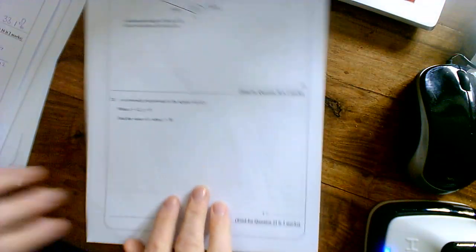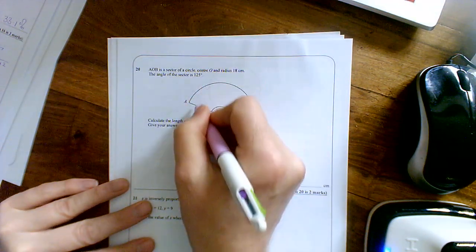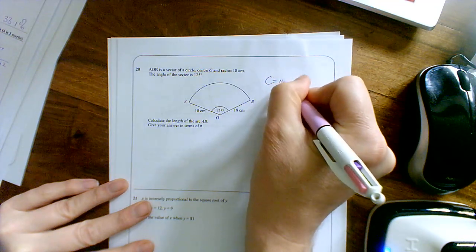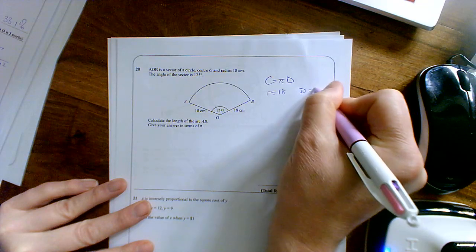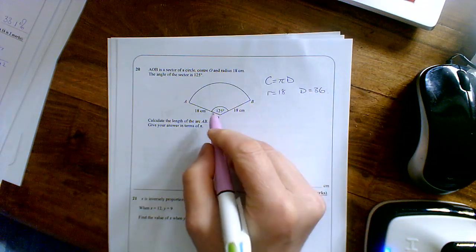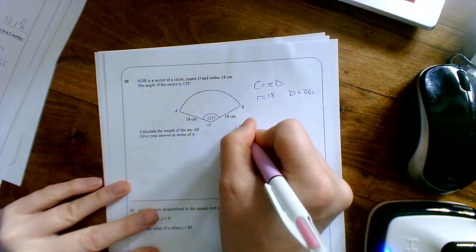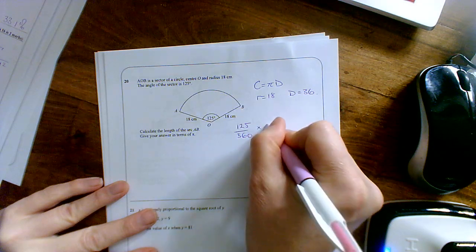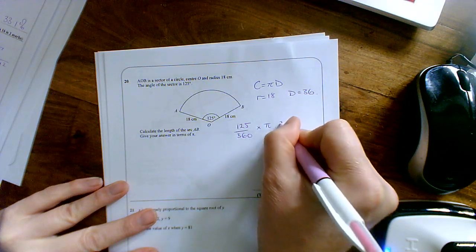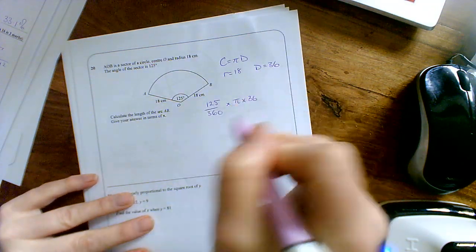That's that one. Right, number 20, calculate the length of the arc. So the arc's part of the circumference equals pi times diameter. Now in this question you've got the radius equals 18, so the diameter must equal 36. Now the fraction of the circumference that we've got is going to be 125 out of 360, so we've got 125 out of 360 times by pi times the diameter times 36. Okay, and put times there because you're not ready for the dots.